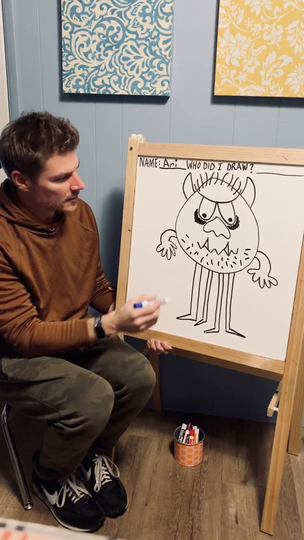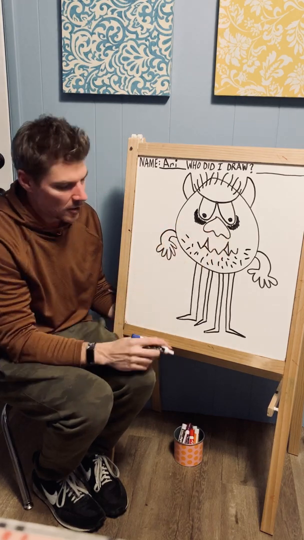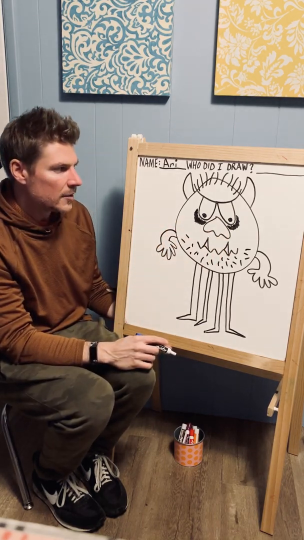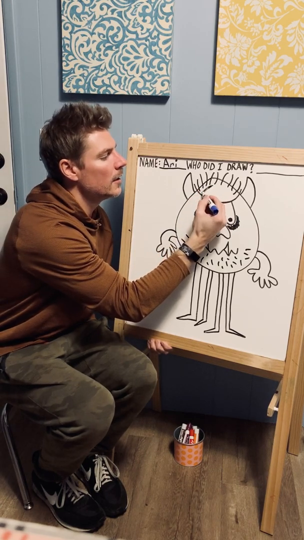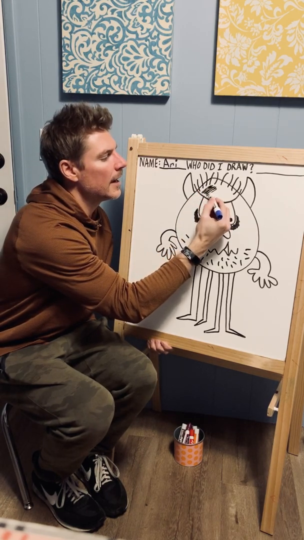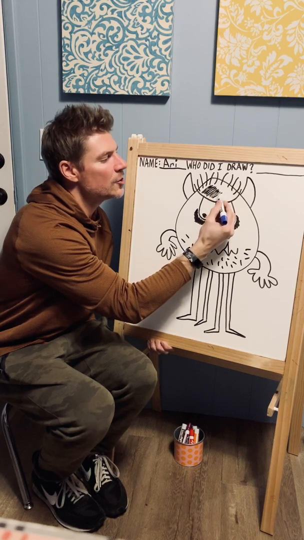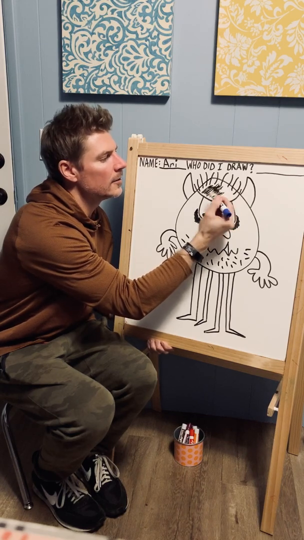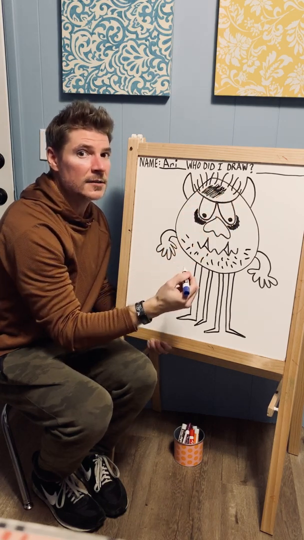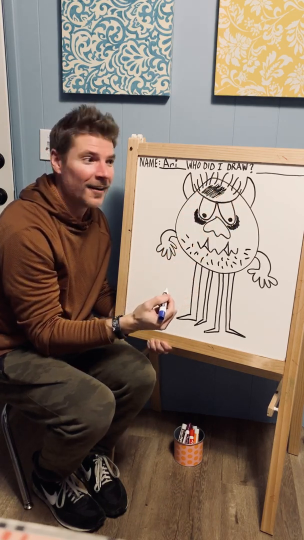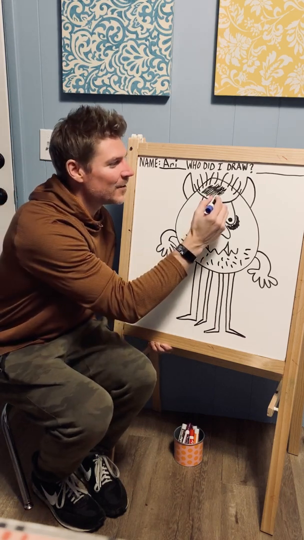Okay, now for a very important part. Remember how we did some shading under these parts? We're going to do a little bit of shading up here. Remember, above what we think look like eyes, we're just going to do a little bit of shading here underneath these little strings that are coming off his head. What's that you say? They're not strings? They're silly monster hair? You are correct. They are silly monster hair.